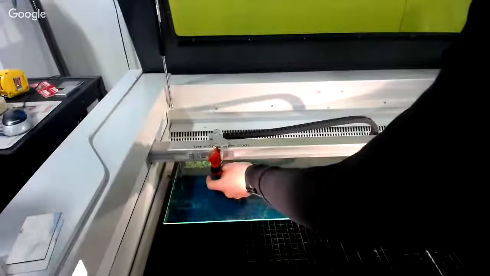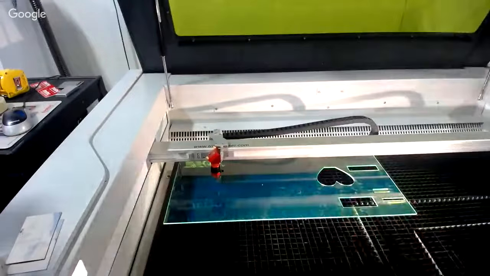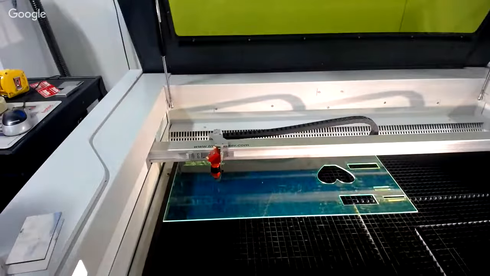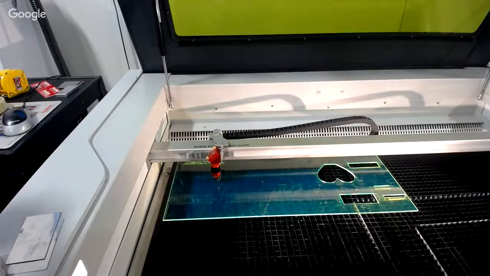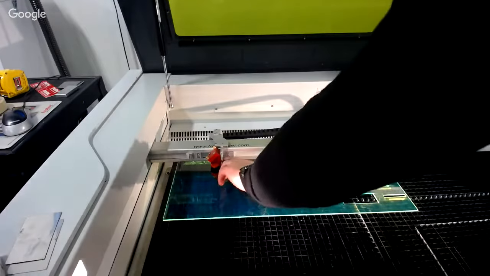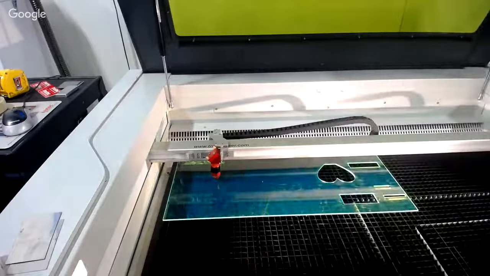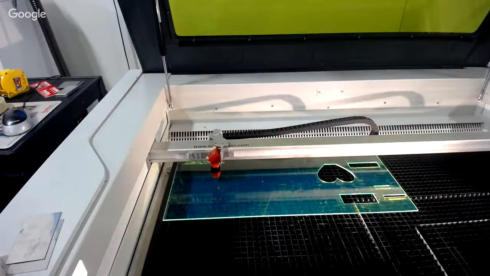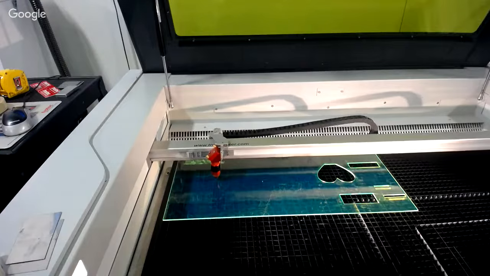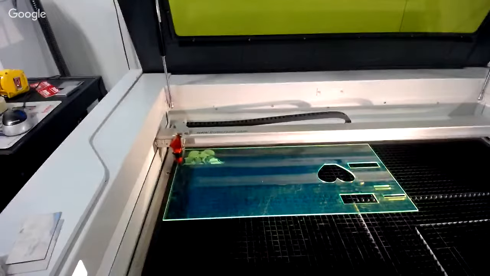So we could do an autofocus. We typically like to do a manual focus, especially with clear acrylic, because typically our light isn't going to pick it up. Yeah, Speedy 150 watt. For wood, I would start at 100 power and 100 speed.